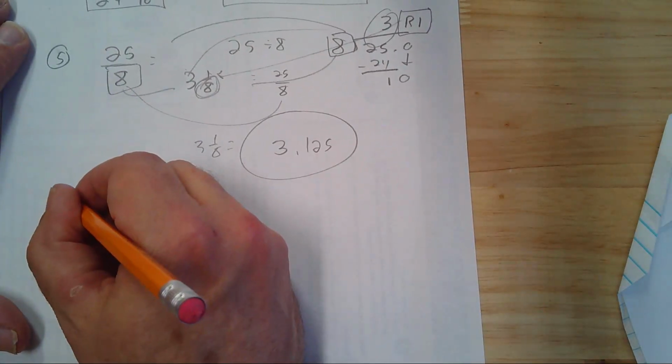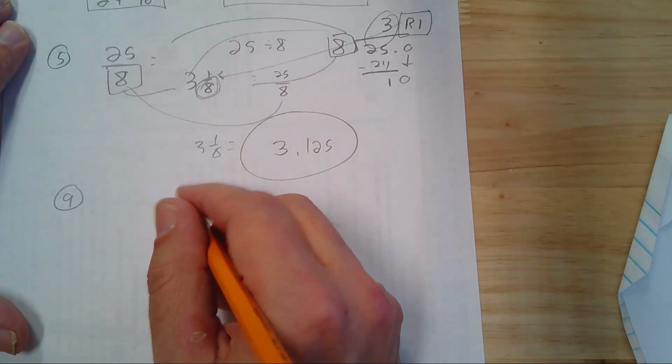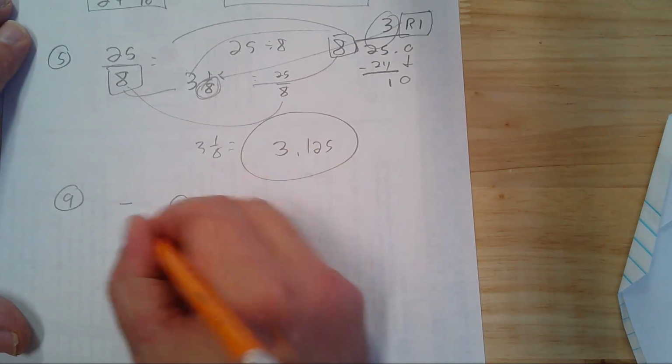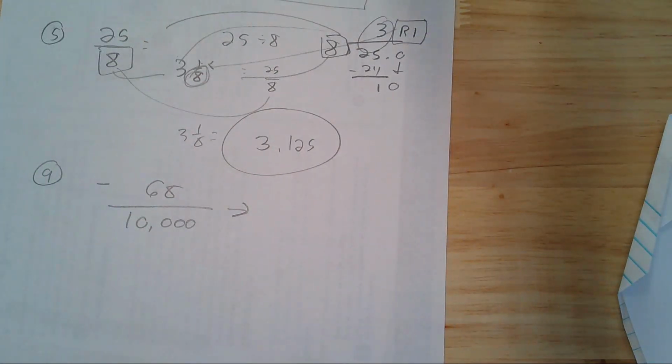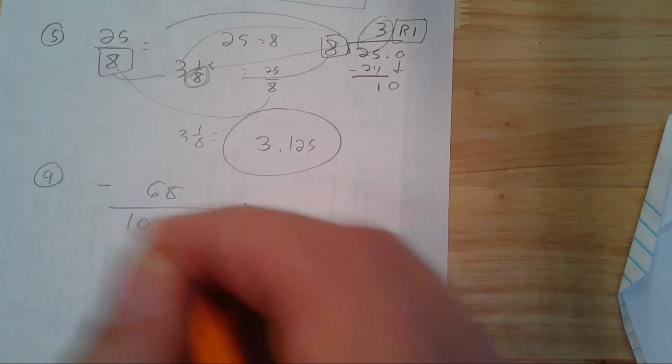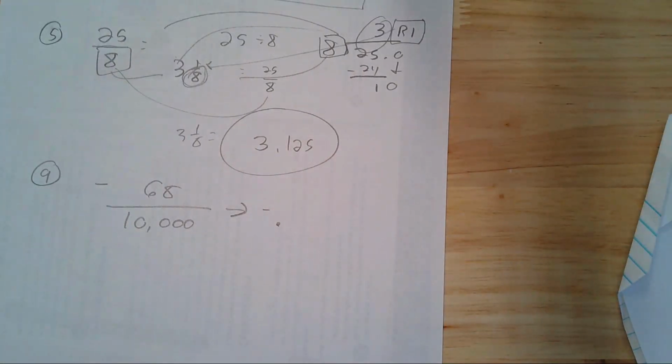Number 9. This one should be pretty easy. In fact, it's so easy, I'm going right for the stick. So decimal, sure, negative. 10,000.